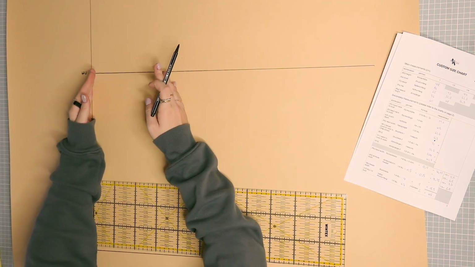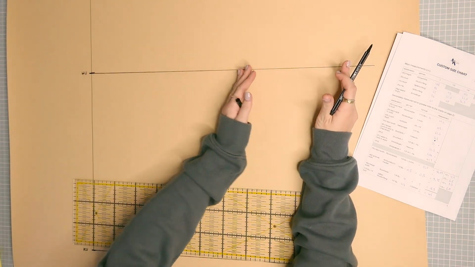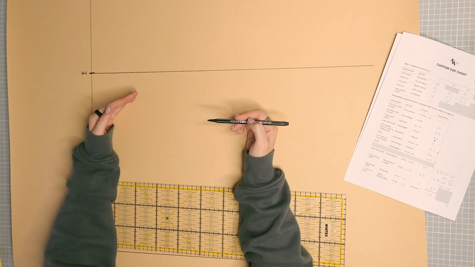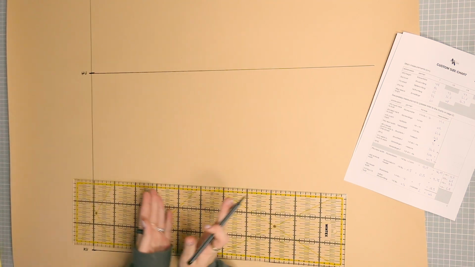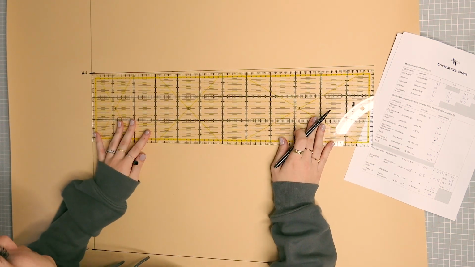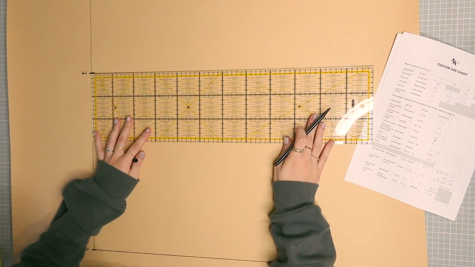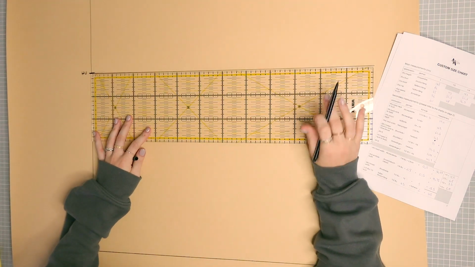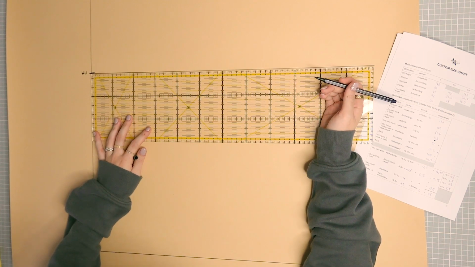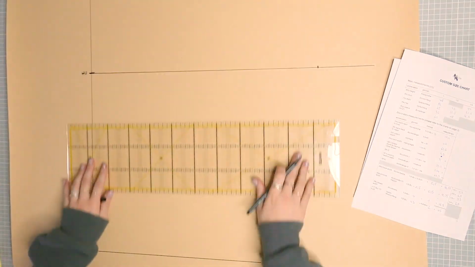We're just making half of your front and half of your back. Those get cut out in doubles or on the fold, which creates a full skirt in the end. So we're gonna measure to the right on all the lines, half of your hip with additions. So in my case, 49.5, and we do that on all lines.